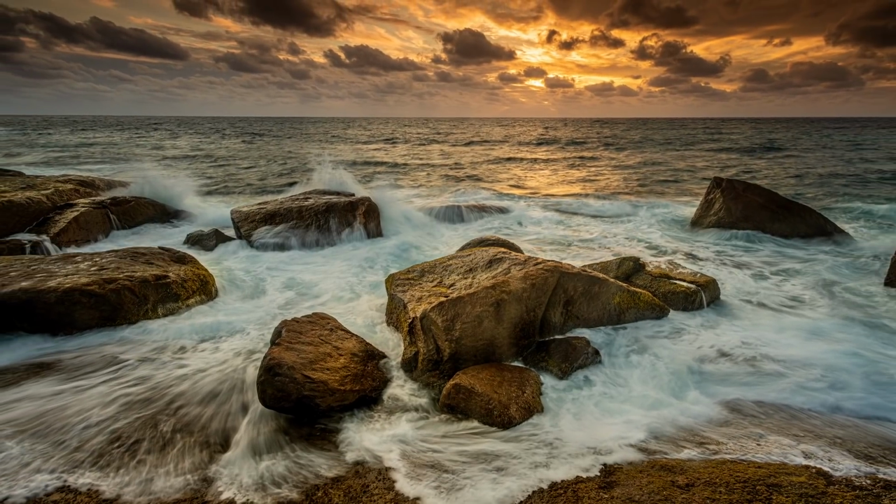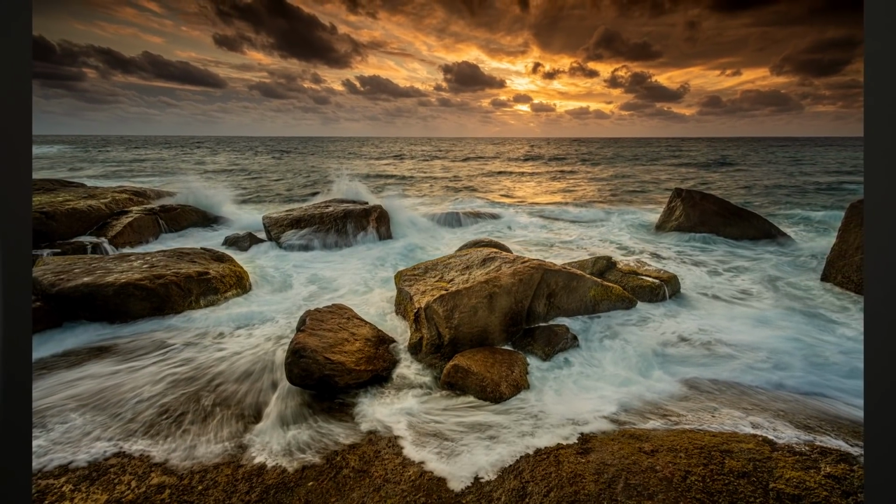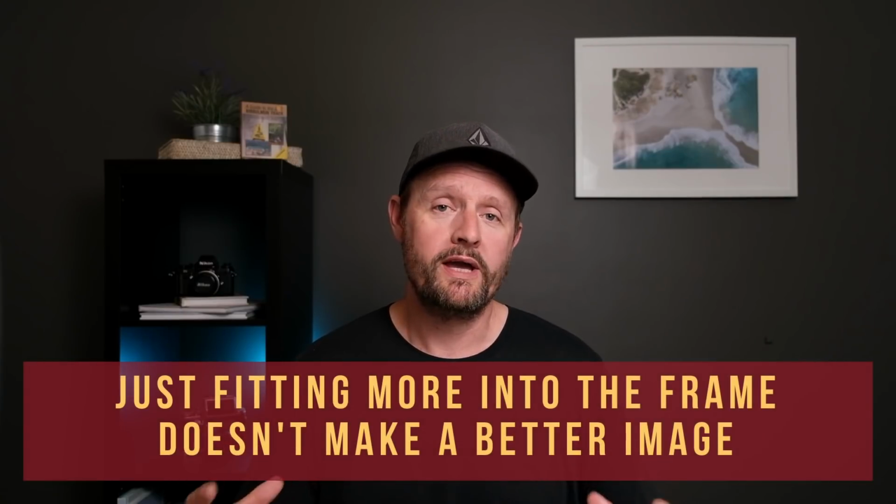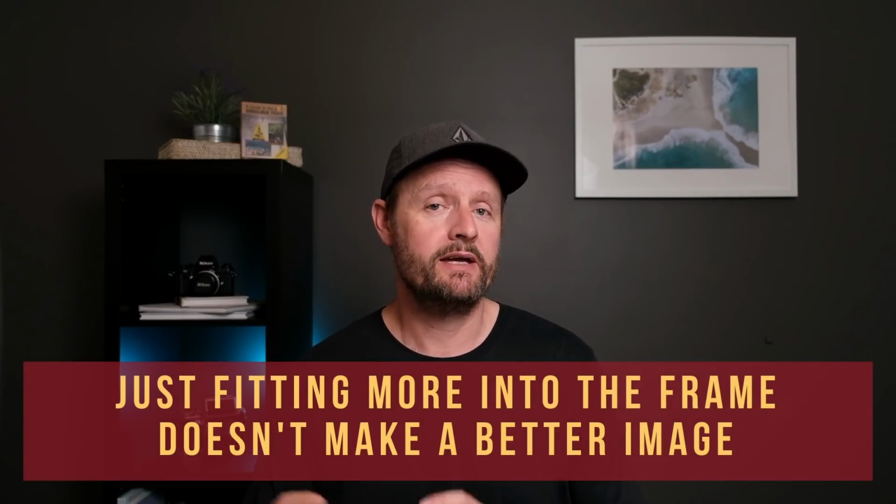The obvious advantage of a wide angle is you can fit more of the scene into the frame. You can have more to the left, to the right, as well as on the top and on the bottom. The temptation though is to just crank the lens wide open and start shooting, especially when you first get your wide angle lens. But there's a few things to consider. The first is just by fitting more into the frame doesn't necessarily make it a better image, particularly if the extra elements that you're including are distracting.